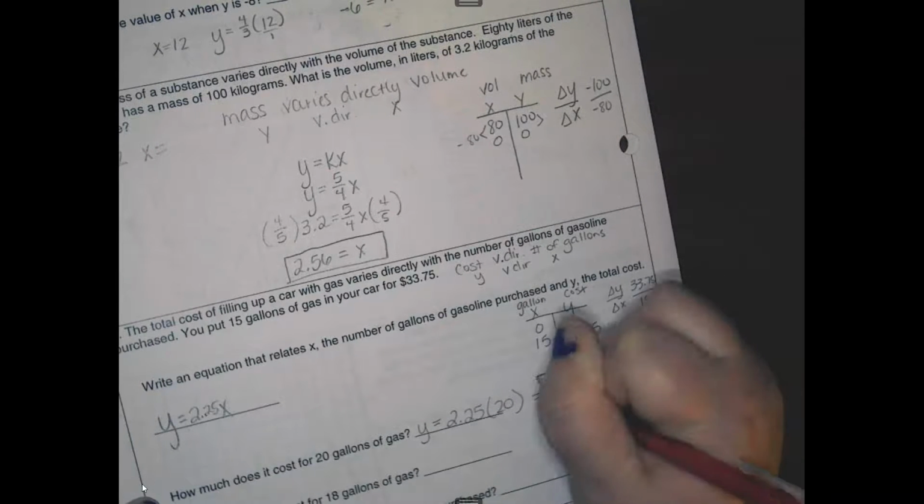Okay, so let's look at 20 gallons. So I'm going to do y equals, my gallon is x, so 2.25 times 20. Oh, sorry. I could have done that one in my head. I apologize. And we get $45. How much does it cost for 18 gallons? Gallons, again, is x. So y equals 2.25 times 18. Don't want to try to do that one in my head. Sorry.